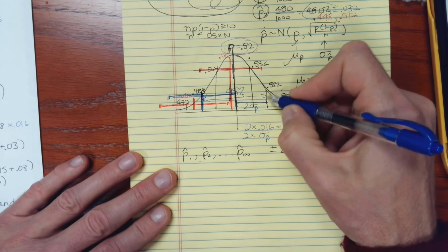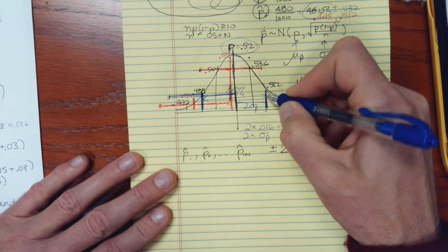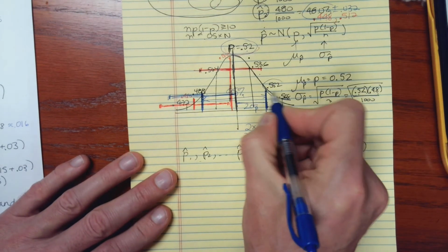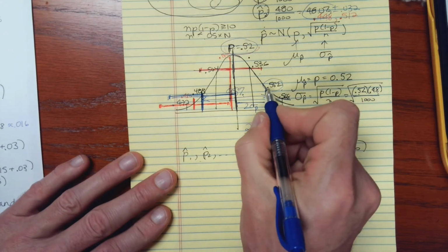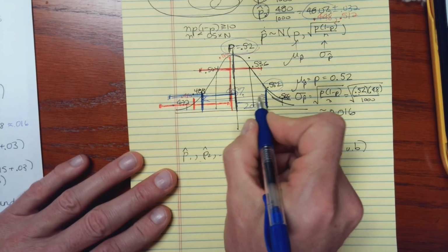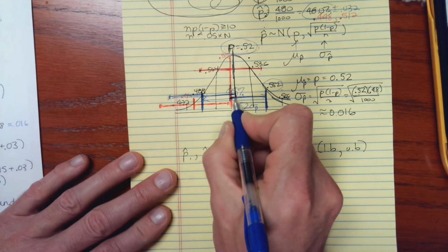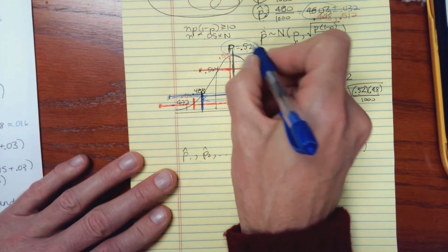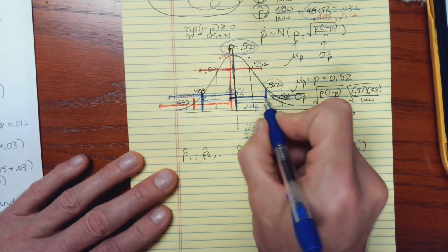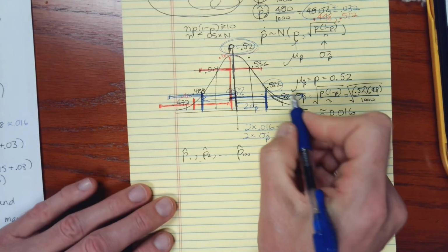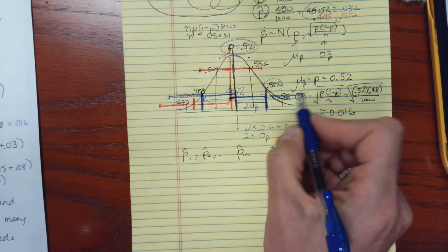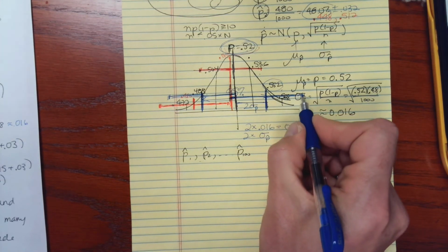On the other hand, if I went on the other side and had a sample proportion of 0.552 and used that to construct an interval, then 2 standard deviations below it would just capture this, and 2 standard deviations above it would be going over here.